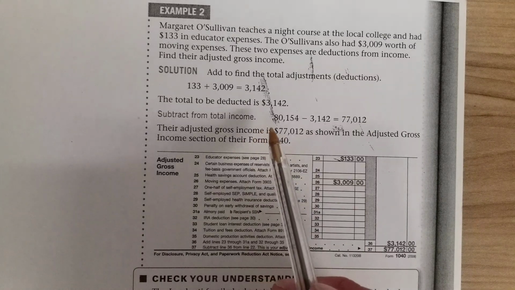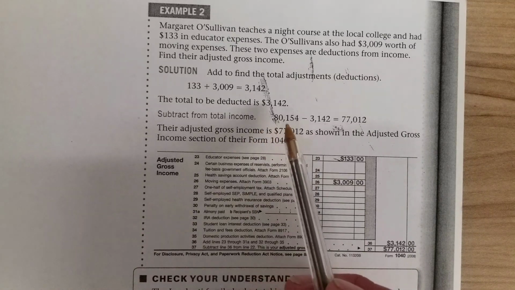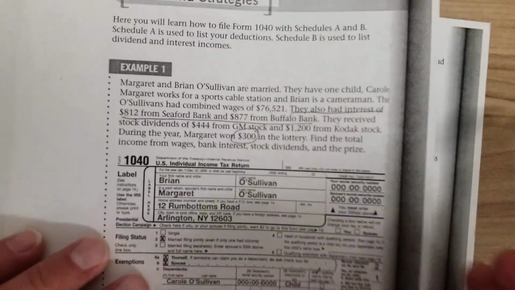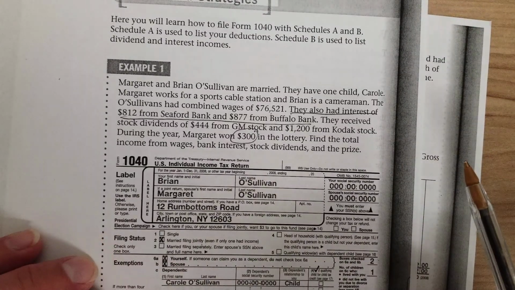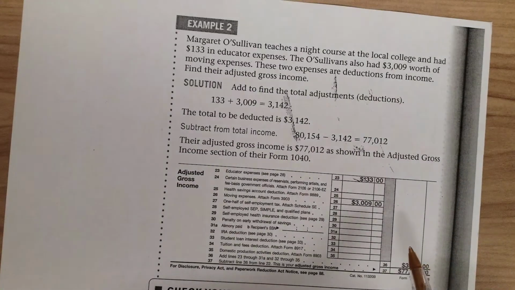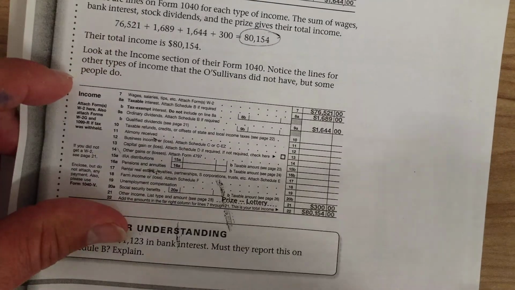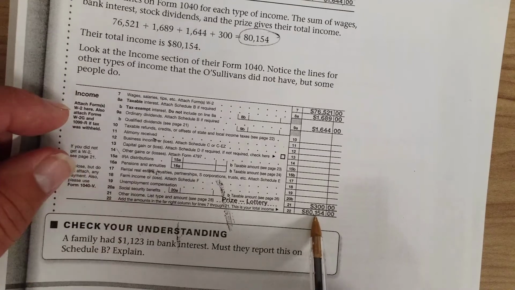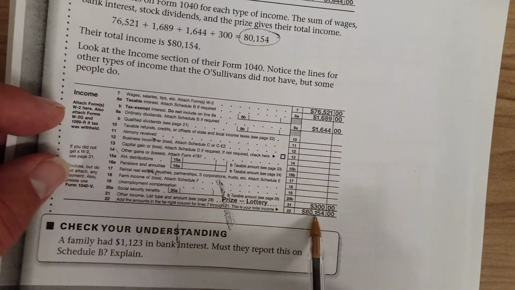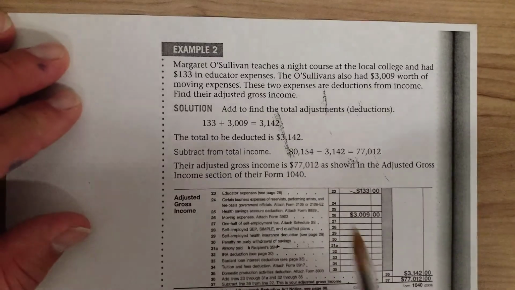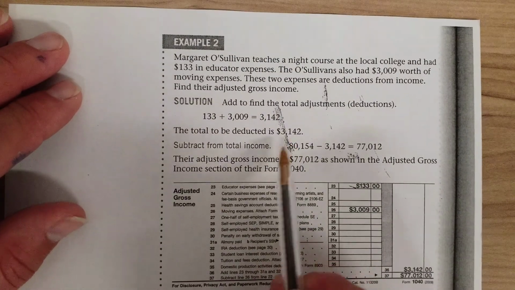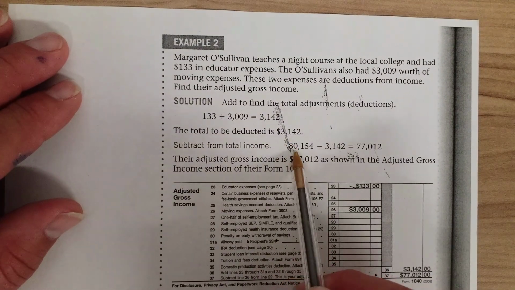So Margaret O'Sullivan's income, that was told to us in the very first part of the problem. Actually, that was the amount that we just figured up, the $80,154. This was continuing that same family situation. So she had deductions of $3,142, so they could subtract that from their total income.